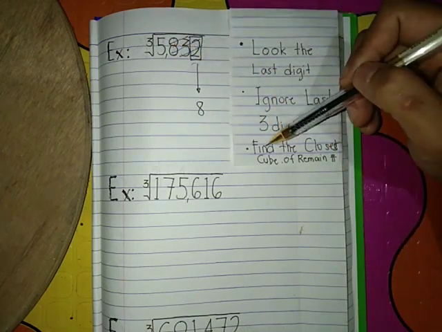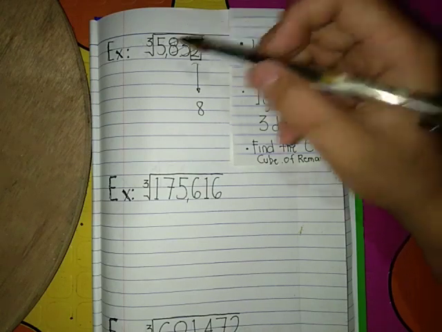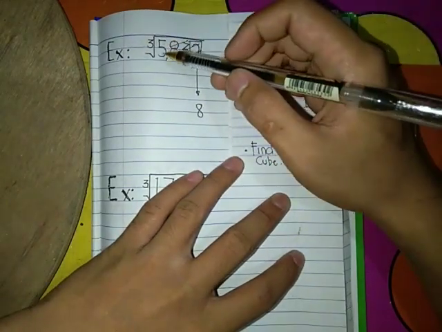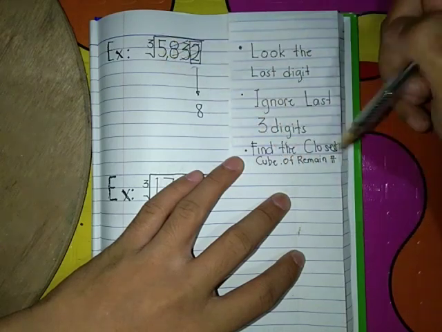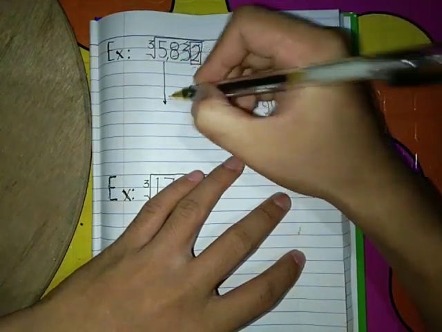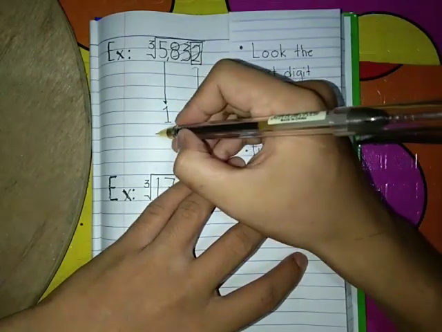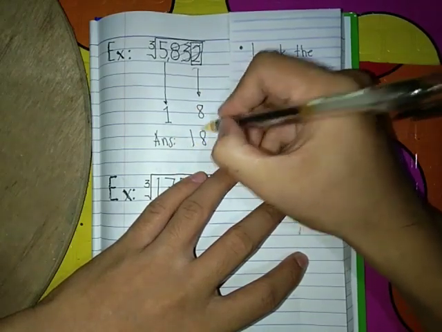So find the closest cube of the remaining number. 5, therefore what is the closest cube? So 1. So therefore, the answer is 18.